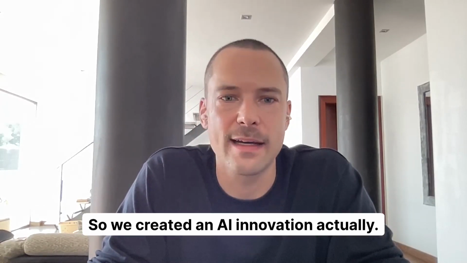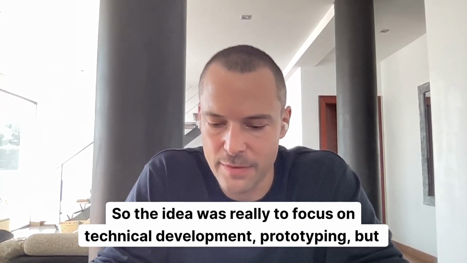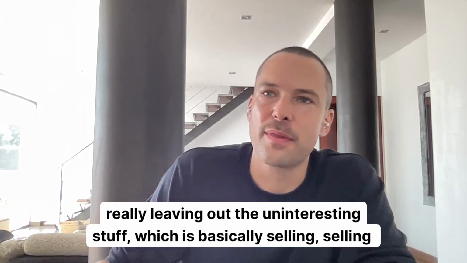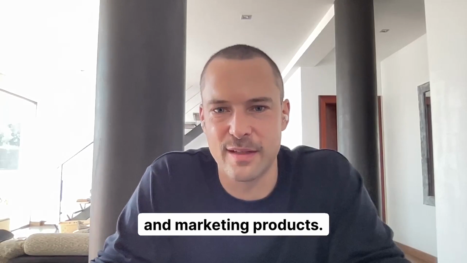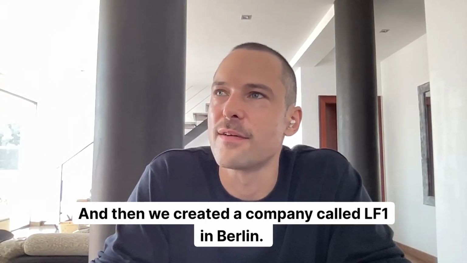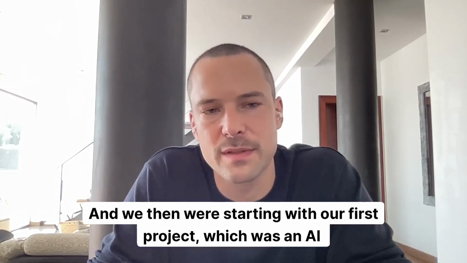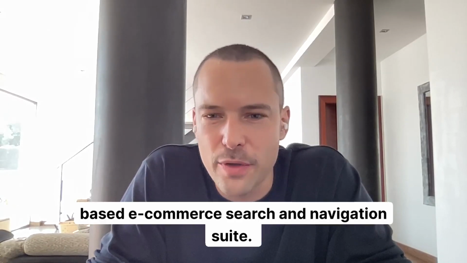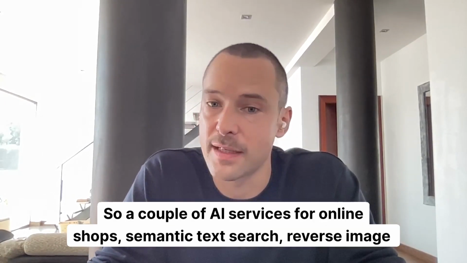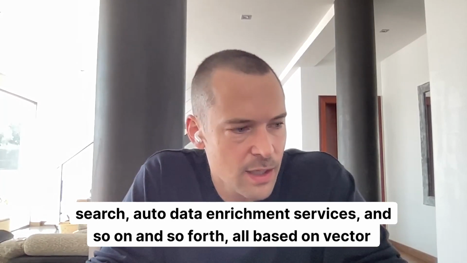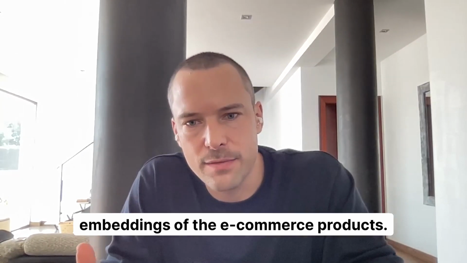So we created an AI innovation lab. The idea was really to focus on technical development and prototyping, but leaving out the uninteresting stuff, which is basically selling and marketing products. We created that company, called LF1, in Berlin. We started with our first project, which was an AI-based e-commerce search and navigation suite: a couple of AI services for online shops, semantic text search, reverse image search, auto data enrichment services, and so on, all based on vector embeddings of the e-commerce products.